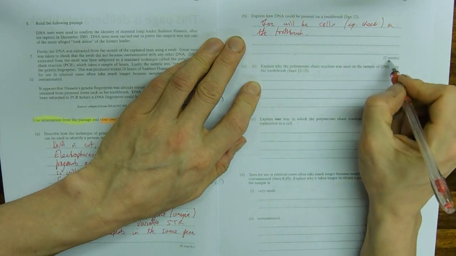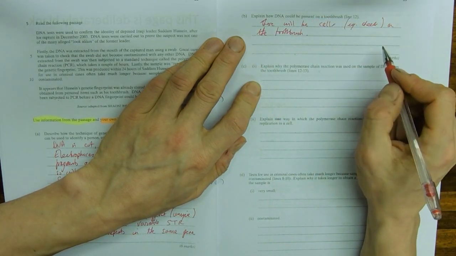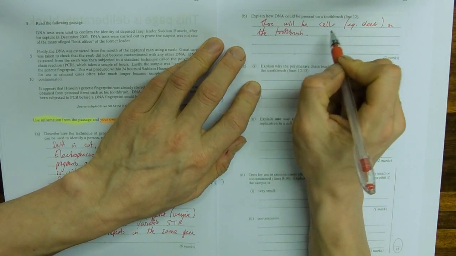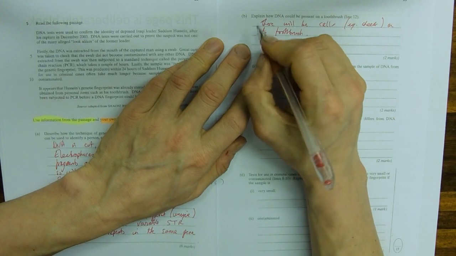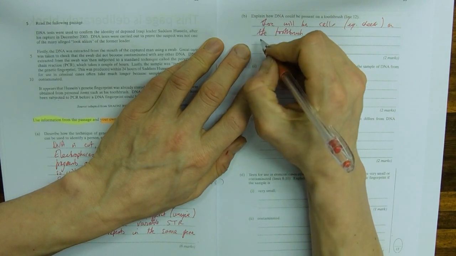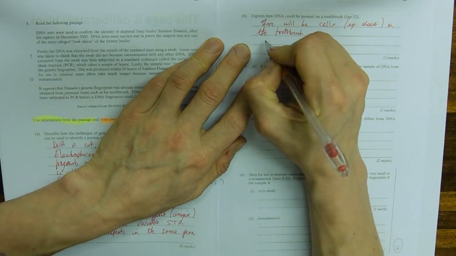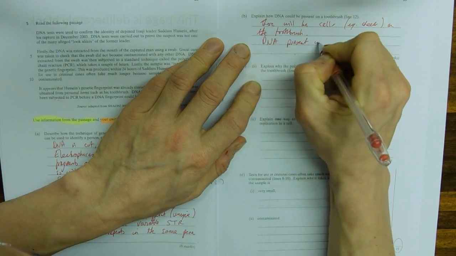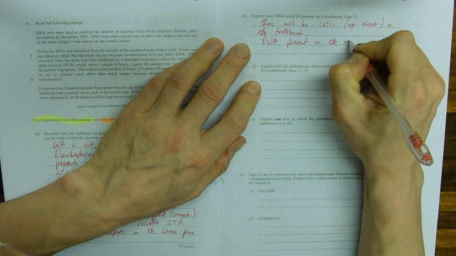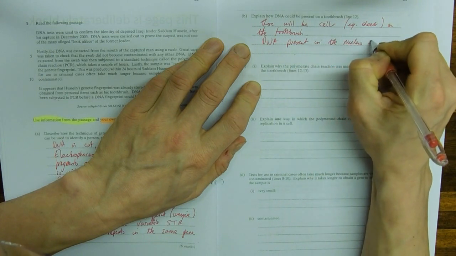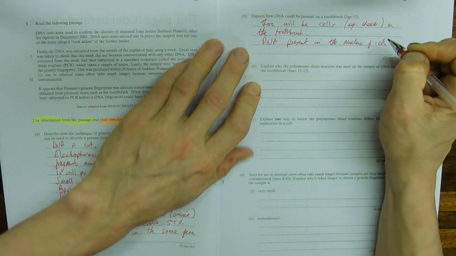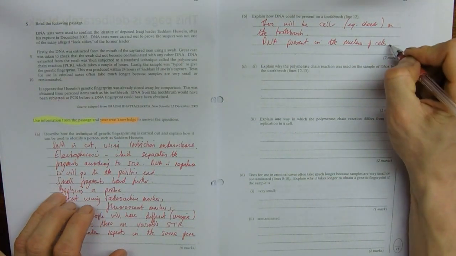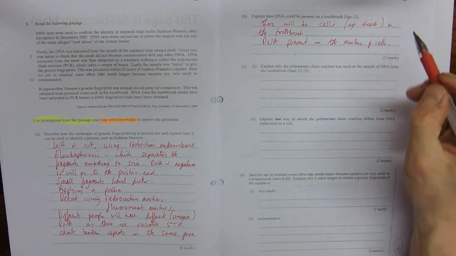And you've got to look at how many marks are available. You go, well, that's not enough. Where's the DNA? What's the DNA got to do with cells? So cells will have DNA. So DNA present in the nucleus of cells. Or it could be mitochondrial DNA possibly. But that will do for our second mark there.